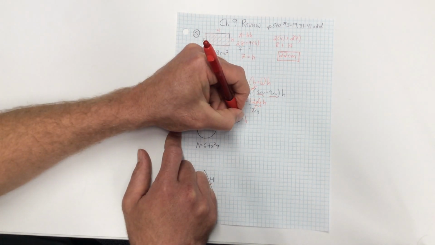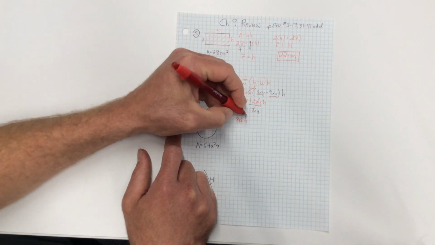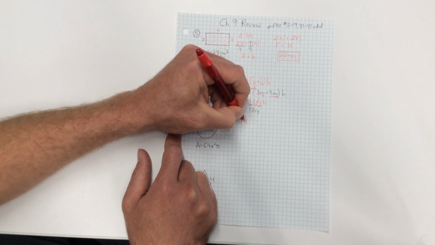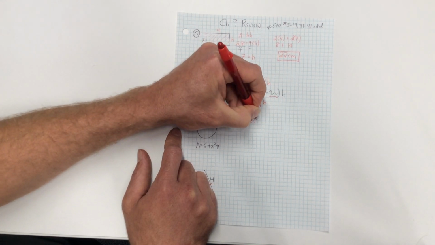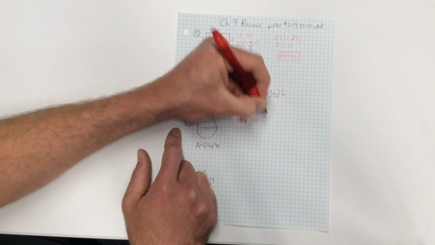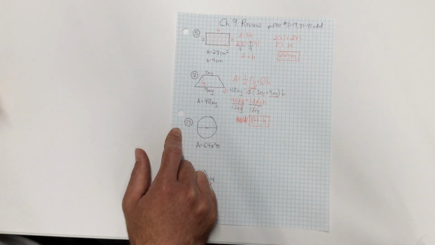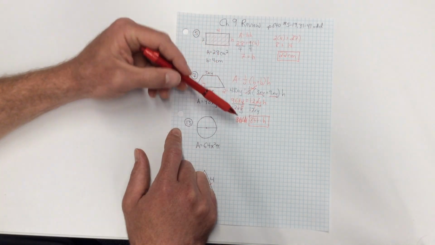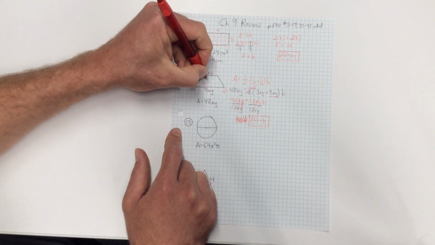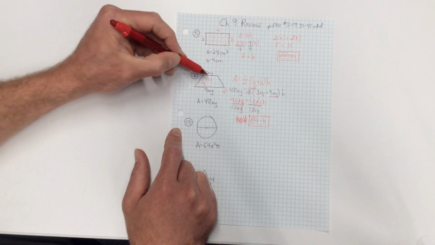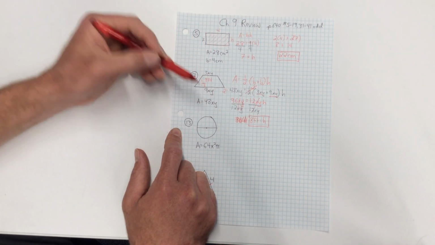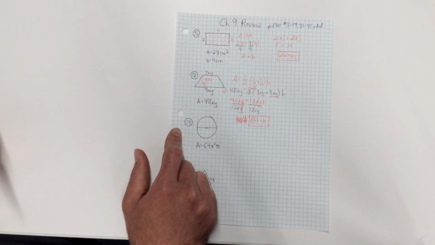I double check my units, so put some units on so I'm not naked. 8 feet, sorry, that looks kind of ugly. 8 feet equals my height. That was all in feet. Okay. And again, I could check this. I could take 8 feet here. We got 8. And I could run it through the formula, and I would get 48x at the end.